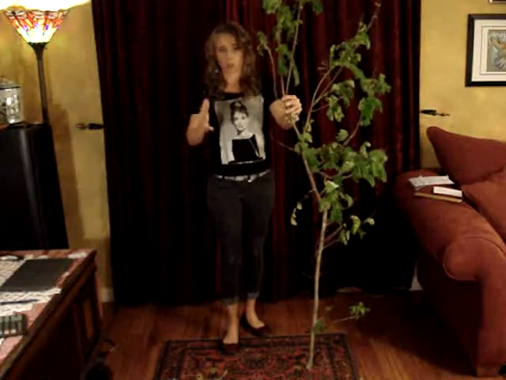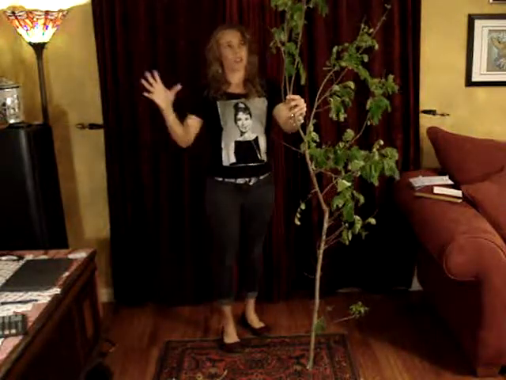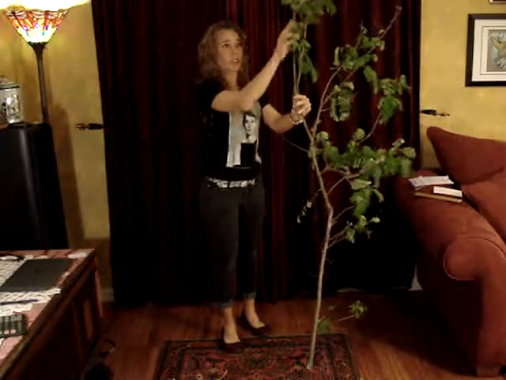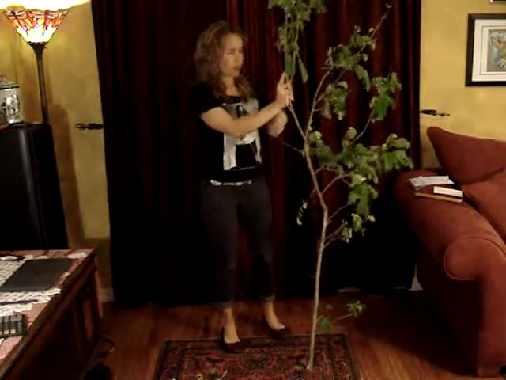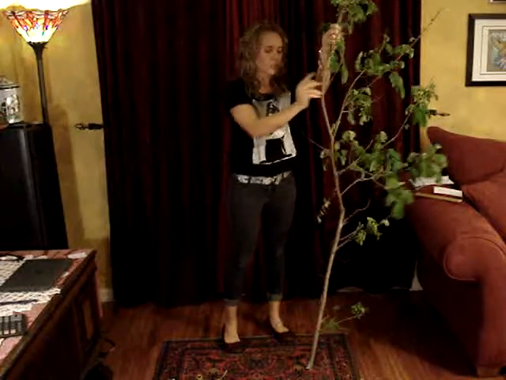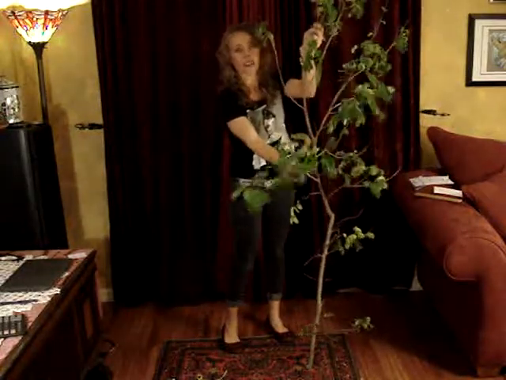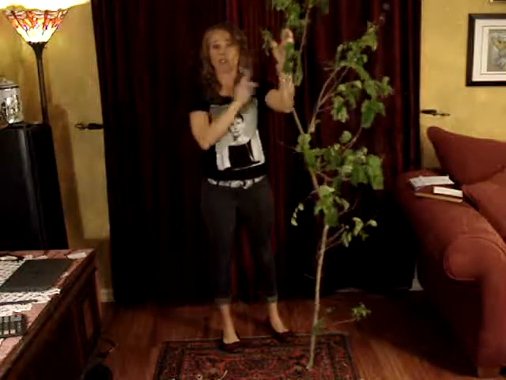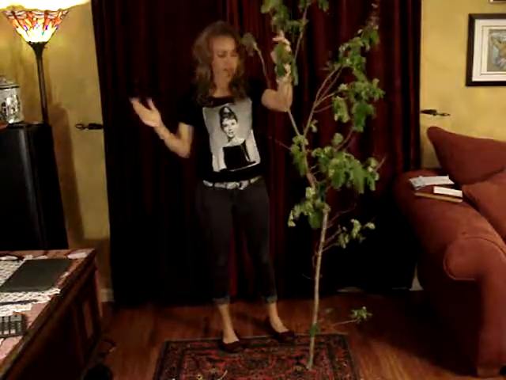So if this were a full tree instead of just a little branch, you can imagine wind might be coming from this direction and hitting the top part of the tree. Mass damping is where when part of the tree goes in one direction, the lower part goes in the opposite direction. And that helps to stabilize the tree so it doesn't just snap in half.